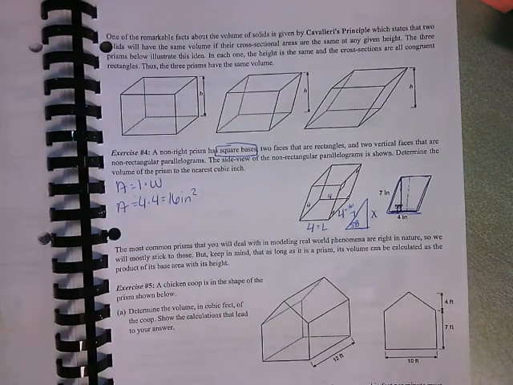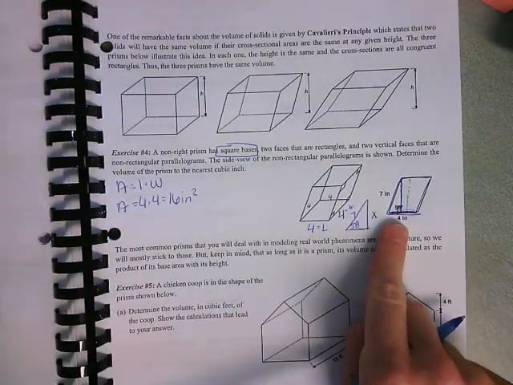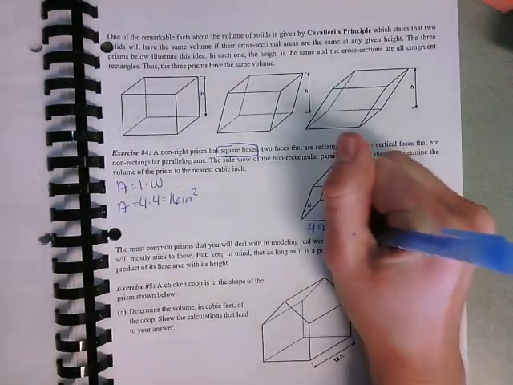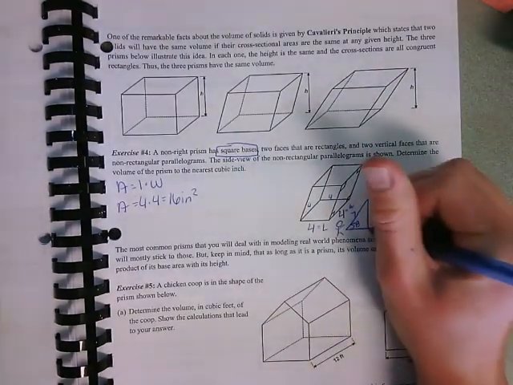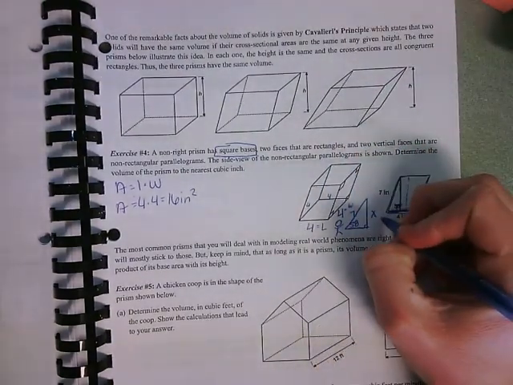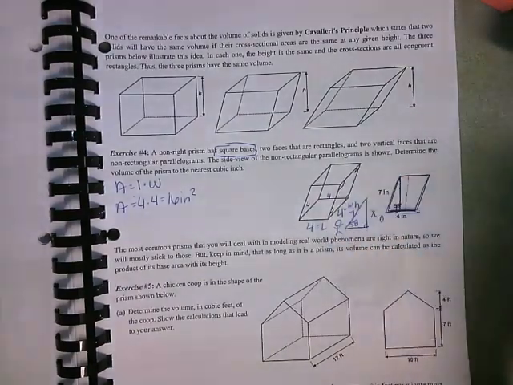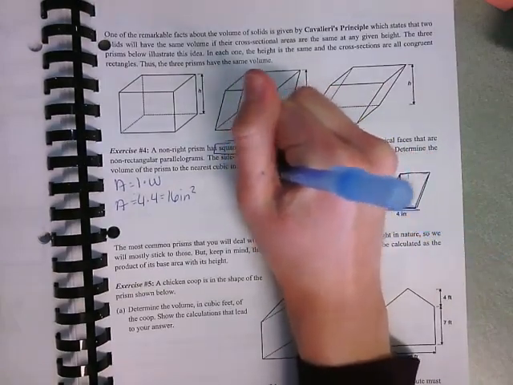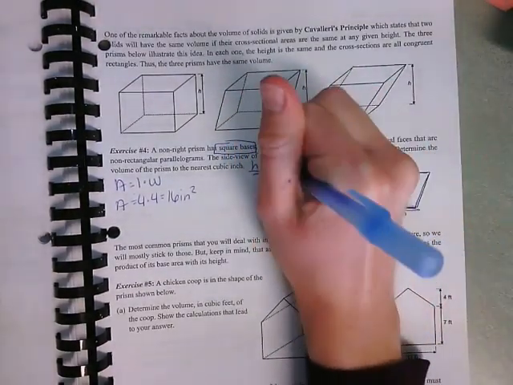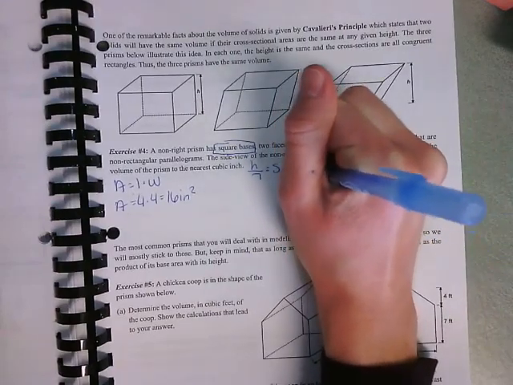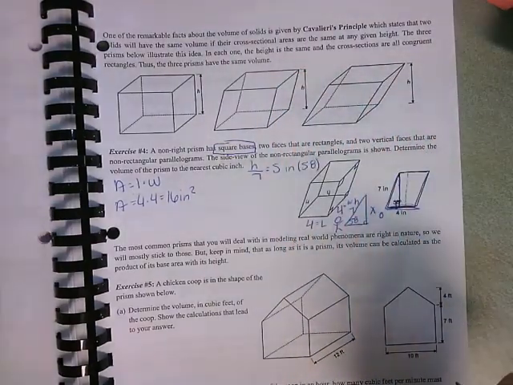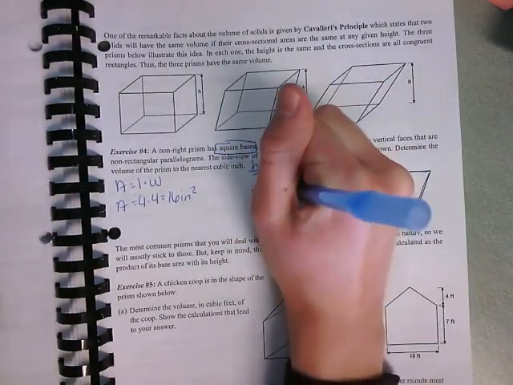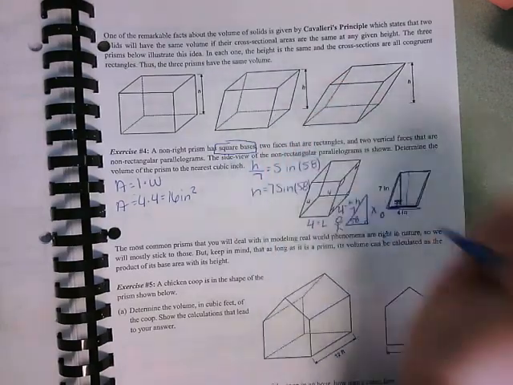Now we need to find the height. So let's go back over here. To find the height, we're going to have to use SOHCAHTOA. All right, so it looks like my x, the height, is the opposite, and the 7 is the hypotenuse. So we are using sine. So my height over 7 is equal to the sine of 58. All right, so we're going to solve for the height. So my height is 7 times the sine of 58.